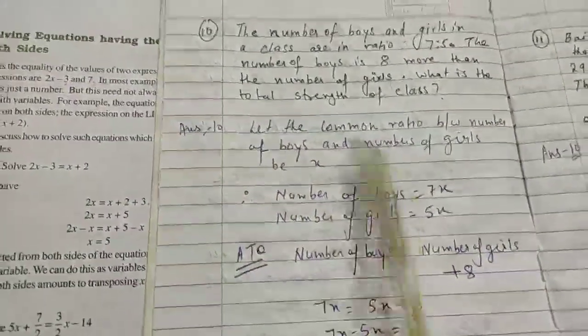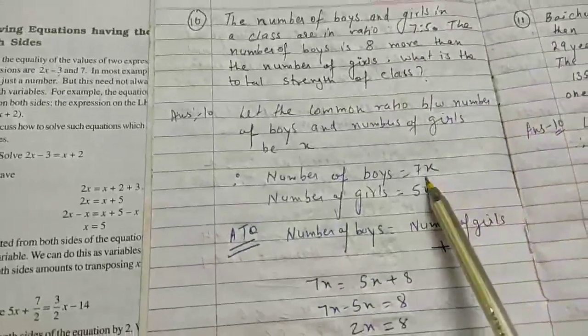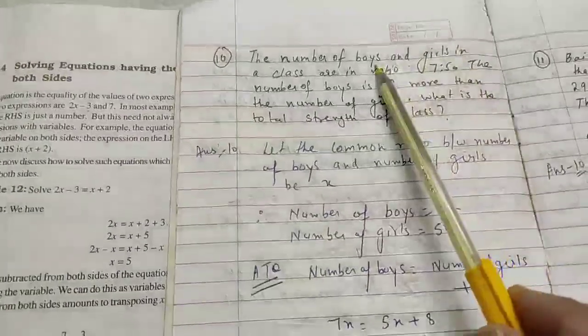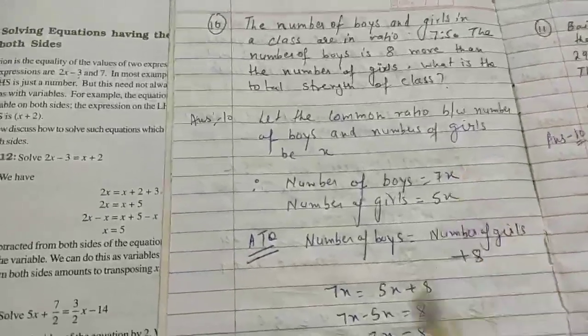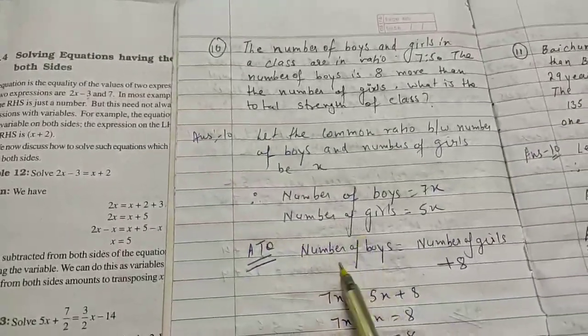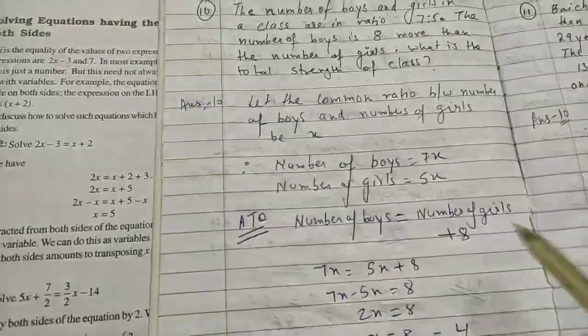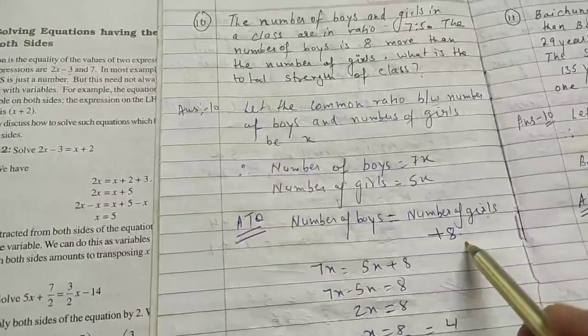So boys will be 7x and girls will be 5x, because it is the ratio of boys and girls, first one boy, second one girl. According to the question, the number of boys is 8 more than the number of girls. That means number of boys equals number of girls plus 8.